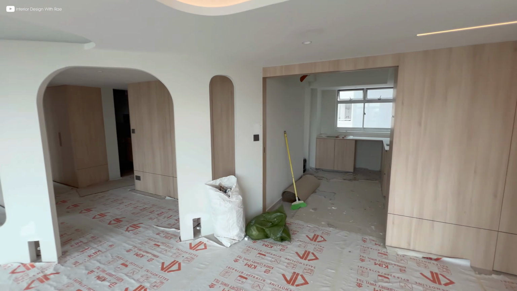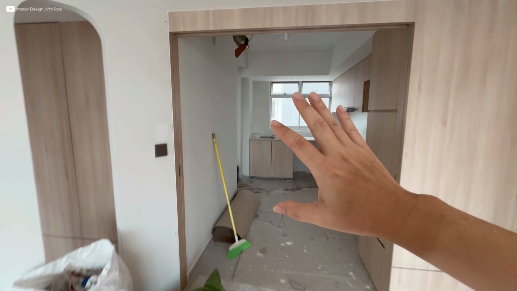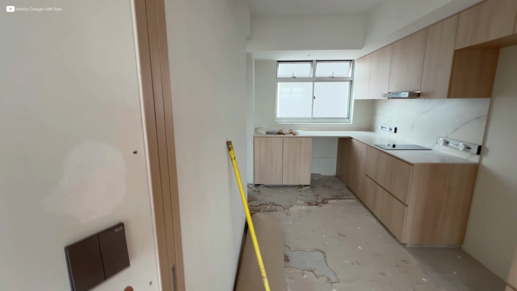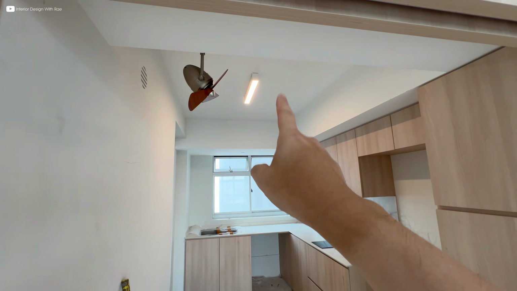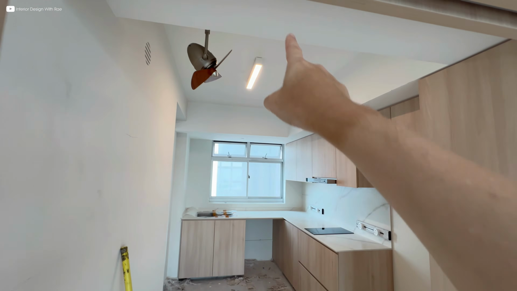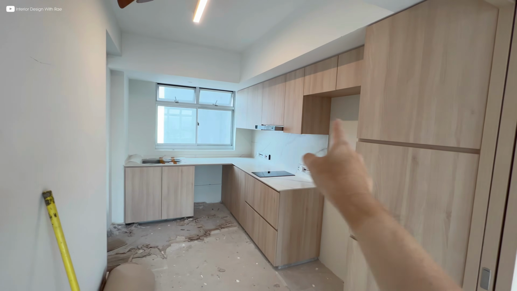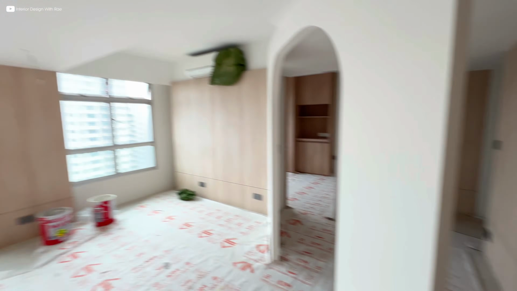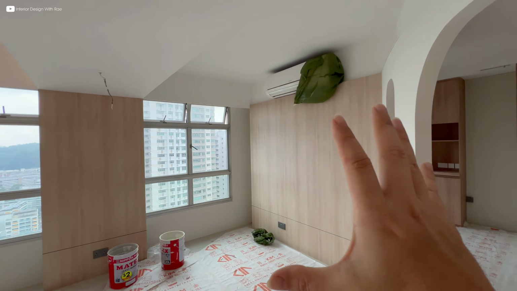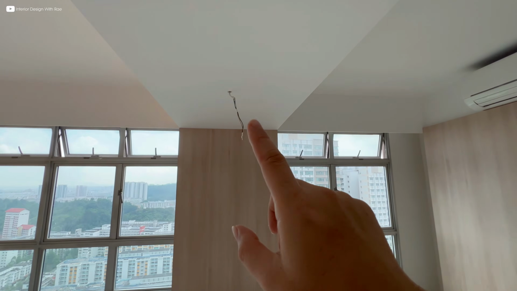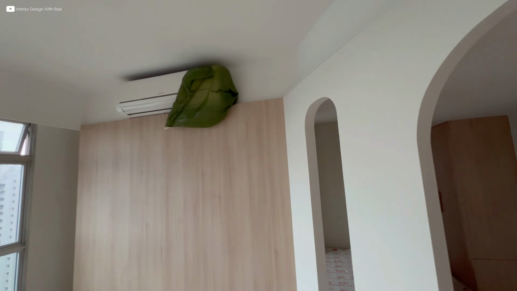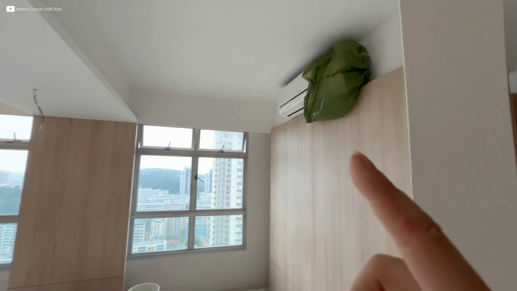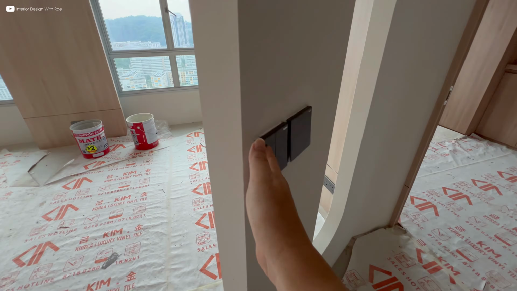And at the kitchen, quite straightforward. There's a tube lighting there on the ceiling. Of course, there's going to be light below the kitchen cabinet as well. And over here will be the dining. The dining light hasn't been installed yet. So at the dining, the switches are here behind.